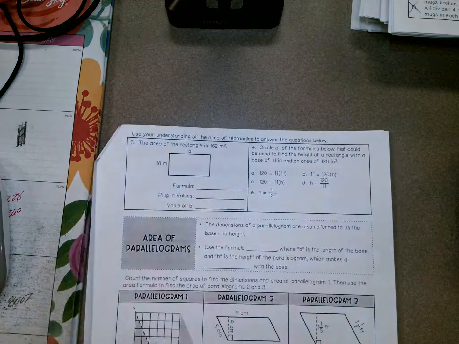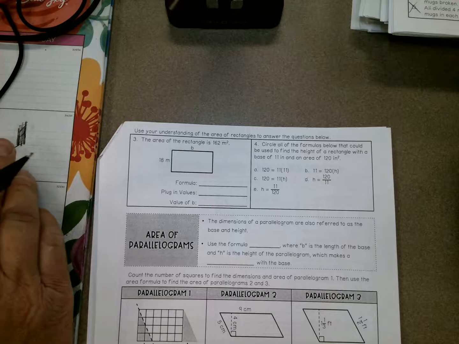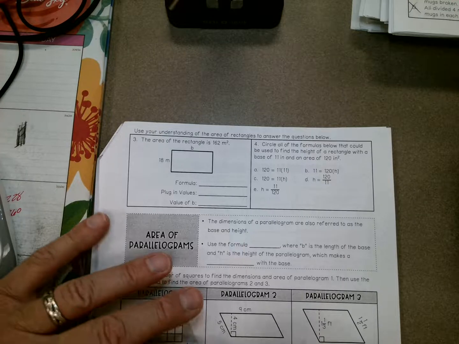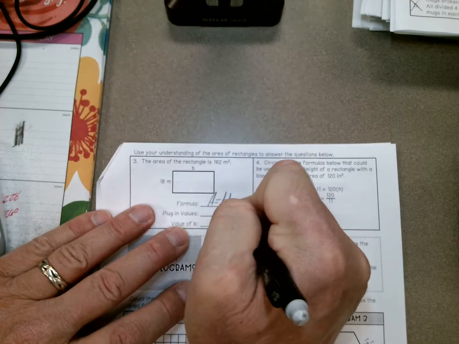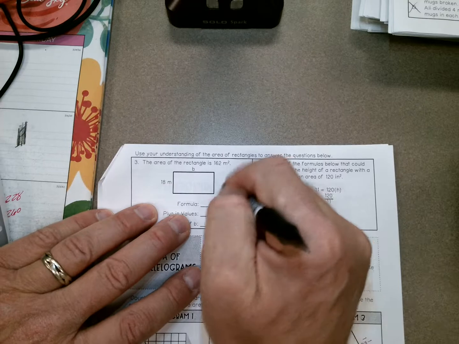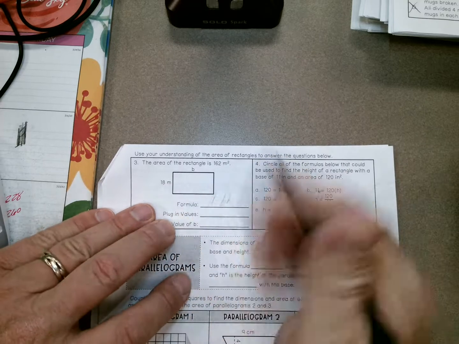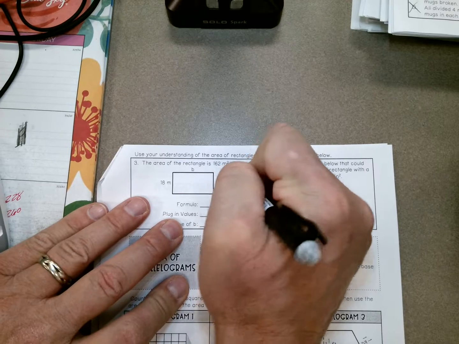Let's flip it over and take a look at this. It's vital that you write the formula down, because the formula is going to tell you where to put the numbers. Area is base times height. I'm going to erase this and write it a little bit higher, and I'm going to show you the easiest, safest way to do this.